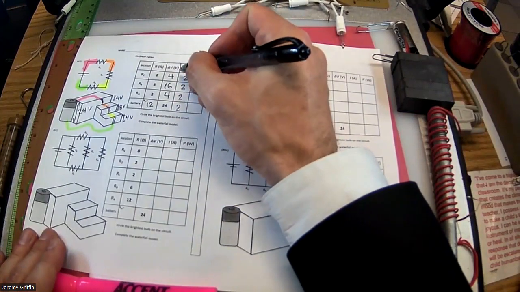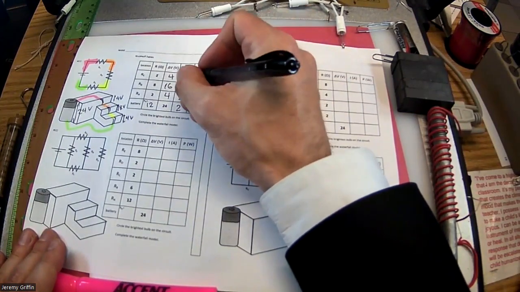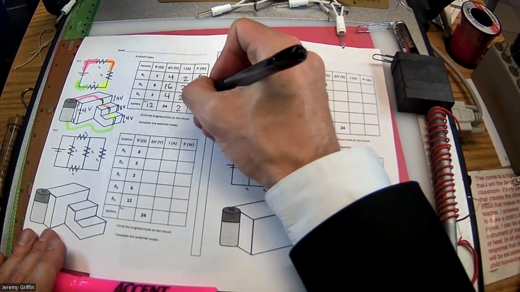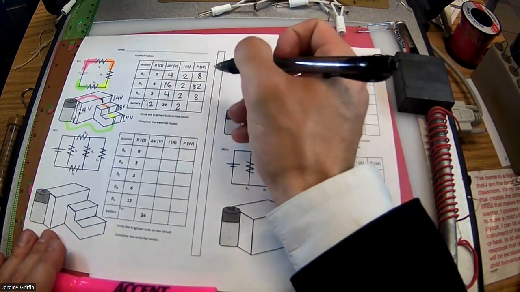Current times voltage. 2 amps times 4 volts, that's 8 watts. 16 times 2, that's 32 watts. 2 amps times 4 volts is 8 watts. All right, and last one.